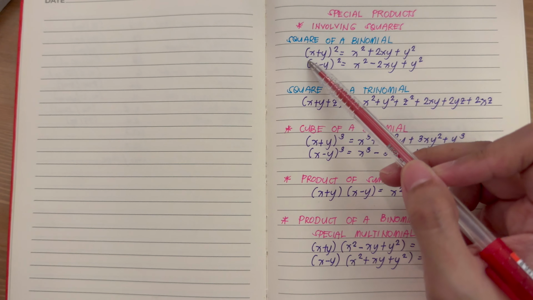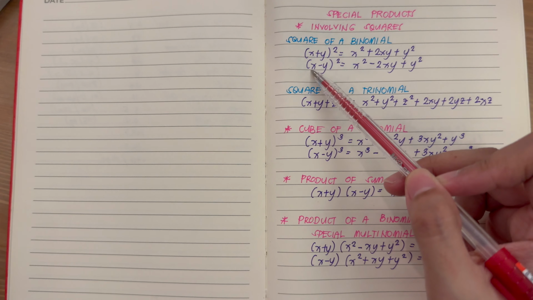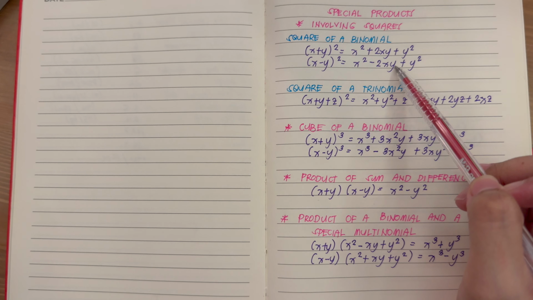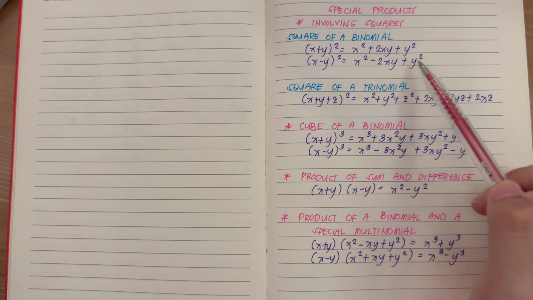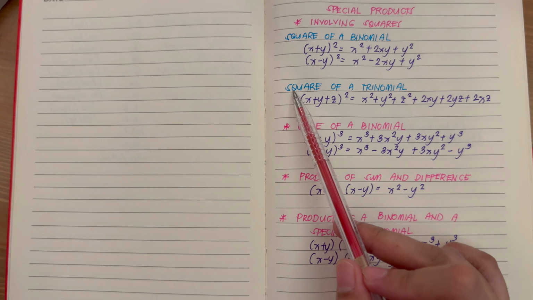And then the next one is x minus y raised to 2. So get the square of the first term, so x squared. And then multiply x times y times 2. So we'll have negative 2xy because of the minus sign. And then get the square of the last term, so we'll have positive y squared.